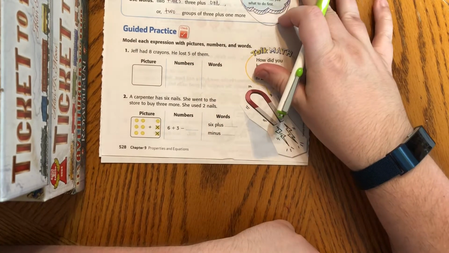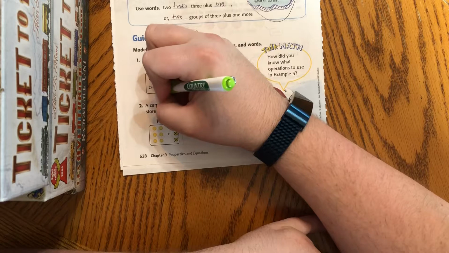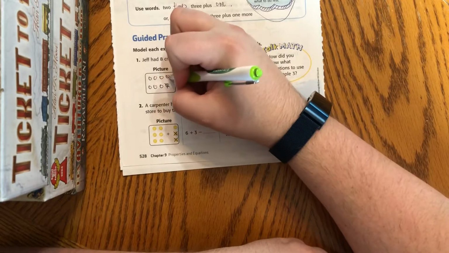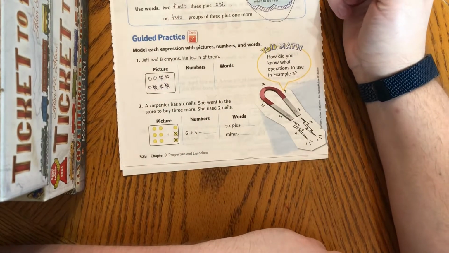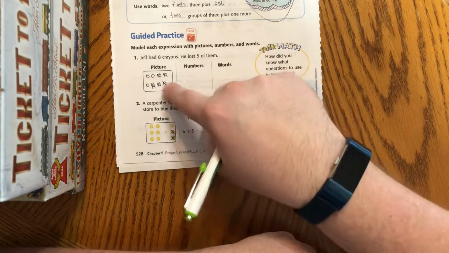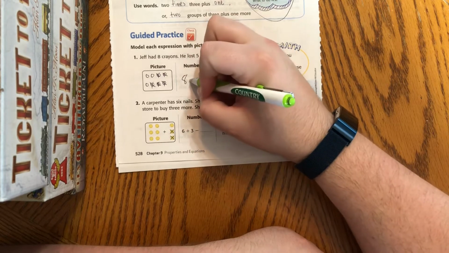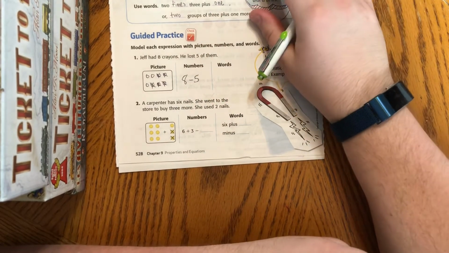So Jeff had 8 crayons. So we're gonna just make 8 circles. 1, 2, 3, 4, 5, 6, 7, 8. He lost 5 of them. So we're gonna mark out 5. 1, 2, 3, 4, 5. Okay. So I drew my picture. Now I have to write it in numbers. He had 8 crayons and he lost 5 of them. So if he lost them, he doesn't have them anymore, so he subtracted.